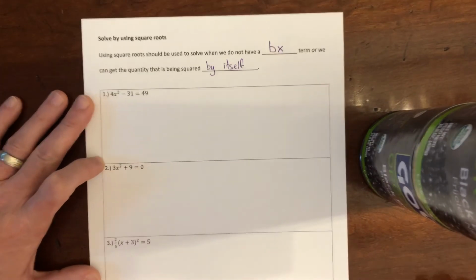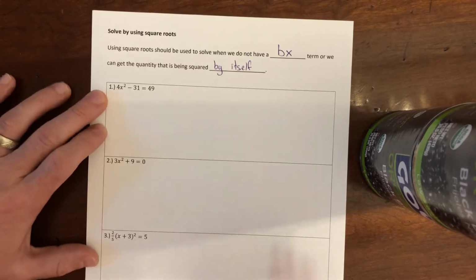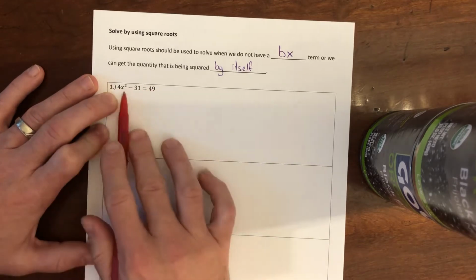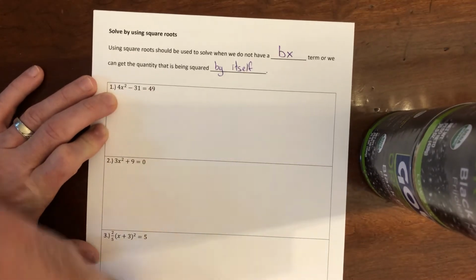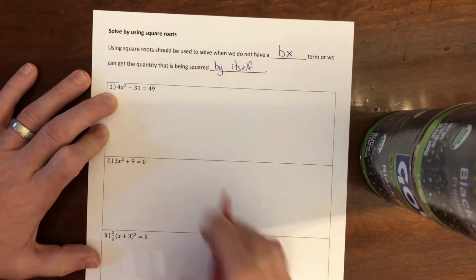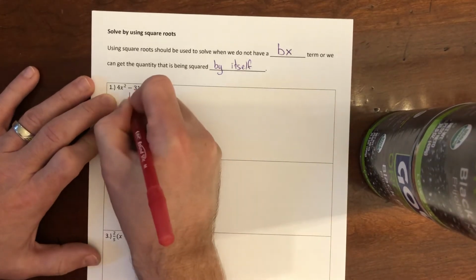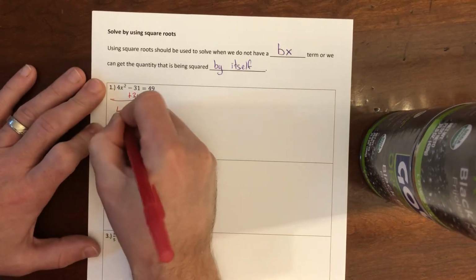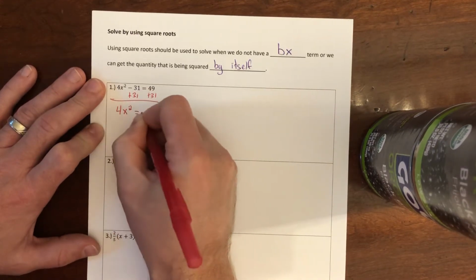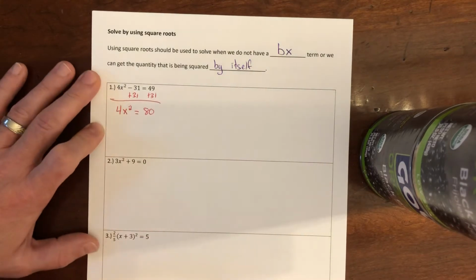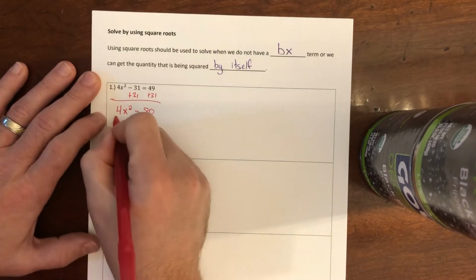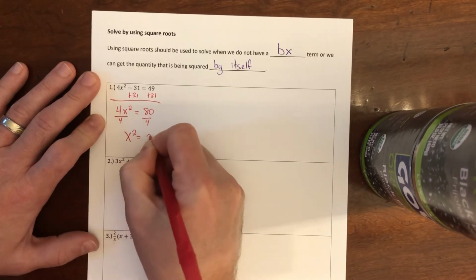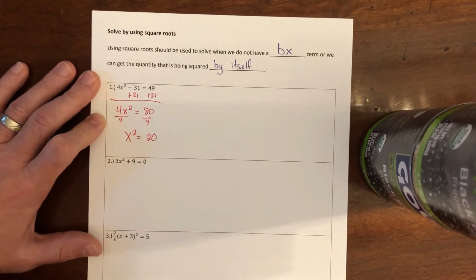So our goal when we solve using square roots: you notice we have an ax squared term, we have a constant here, but we don't have a bx term. Our goal is to get the x squared by itself. To do that, our first step would be to add 31 to each side. So we'd have 4x squared equals 80. We need to get the x squared by itself, so we divide everything by 4, and we get x squared equals 20.